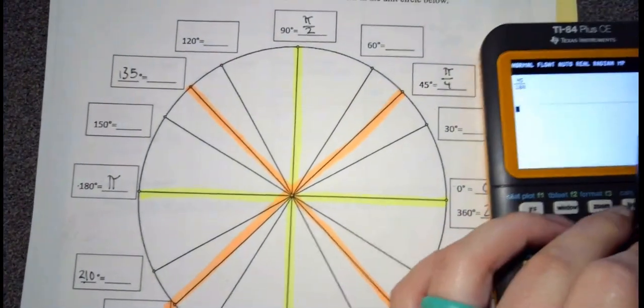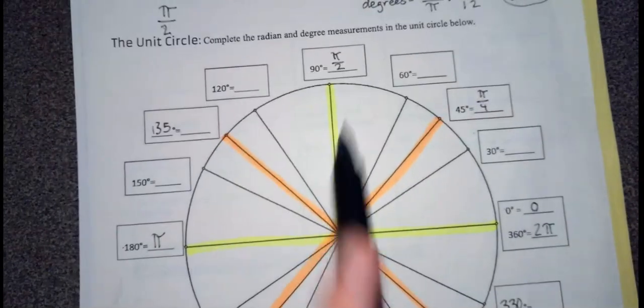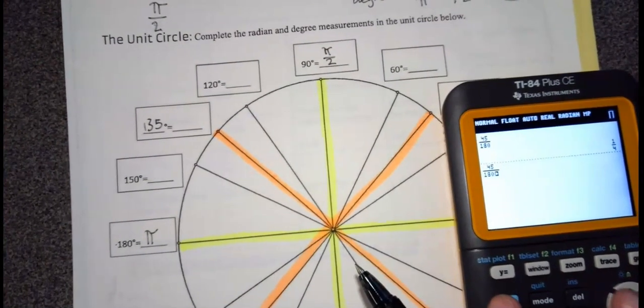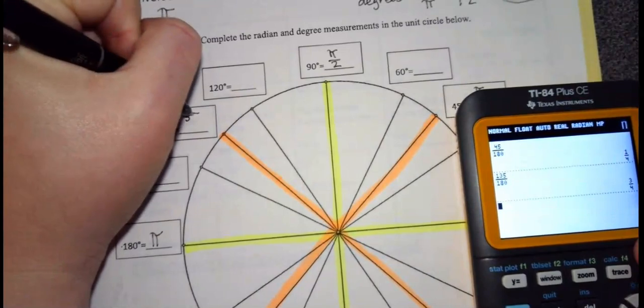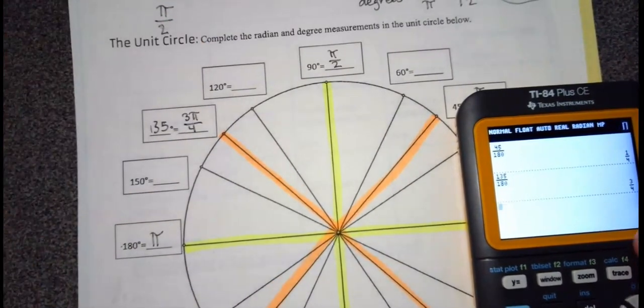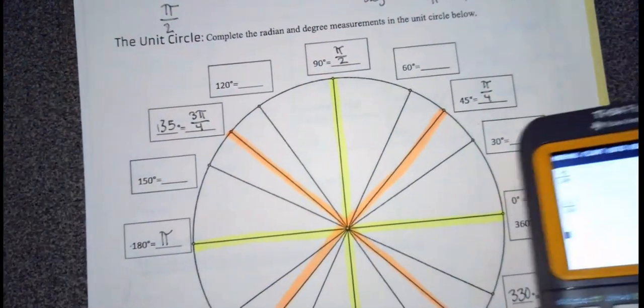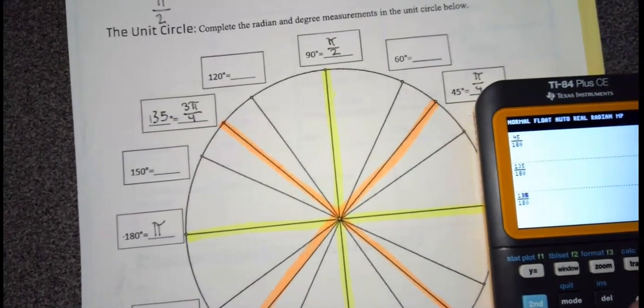So 45 divided by 180 is 1/4. And then our formula is to multiply it by pi and then divide by 180. So it's pi over 4. And then same thing with 135. It's going to be 3 pi over 4. So it's really just a pattern the entire time that follows this formula, but also breaks this circle down into quadrants.